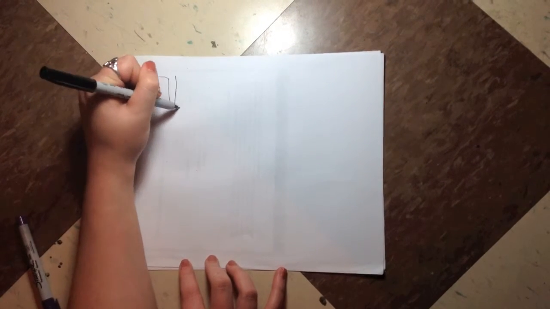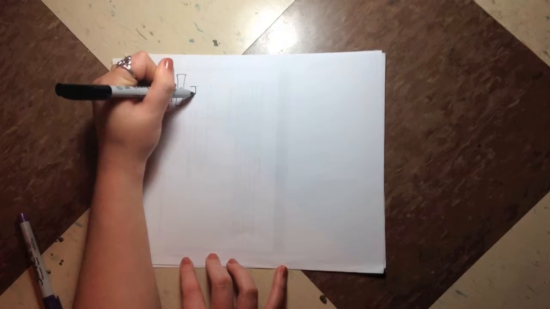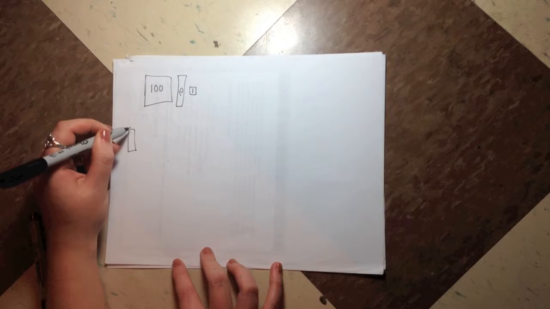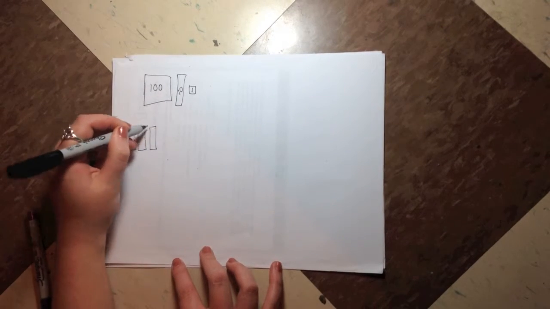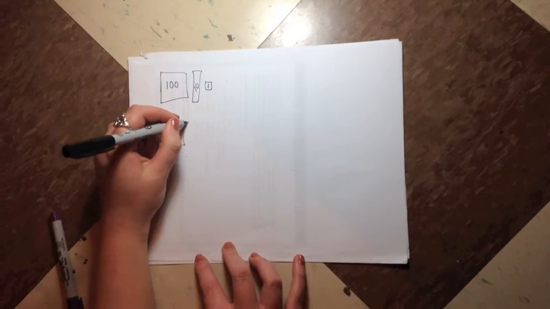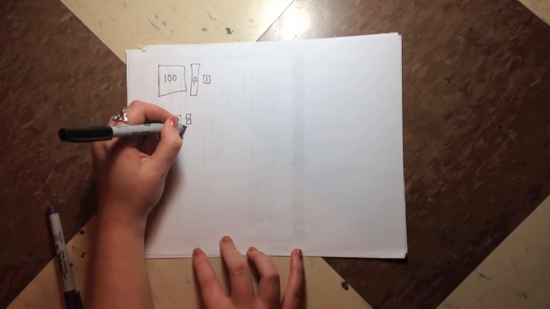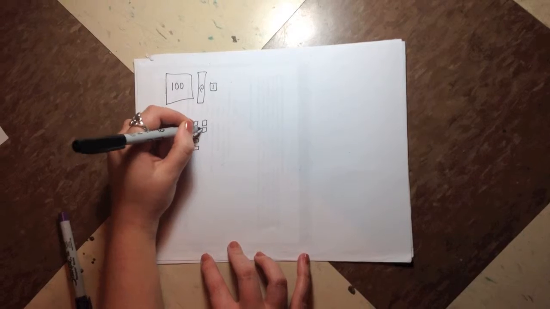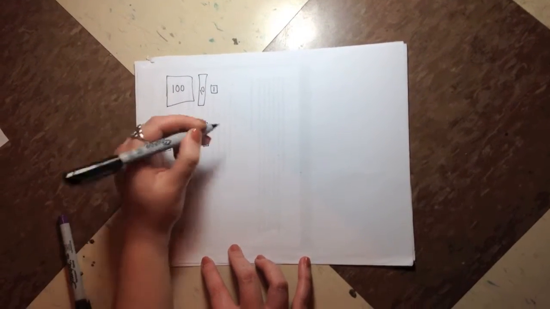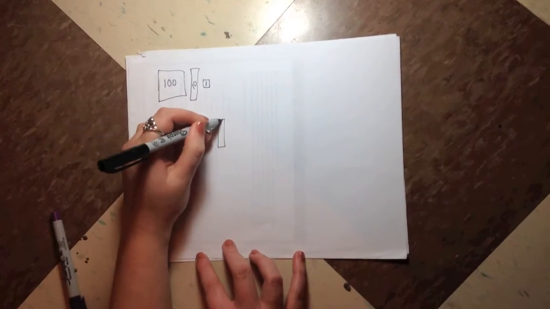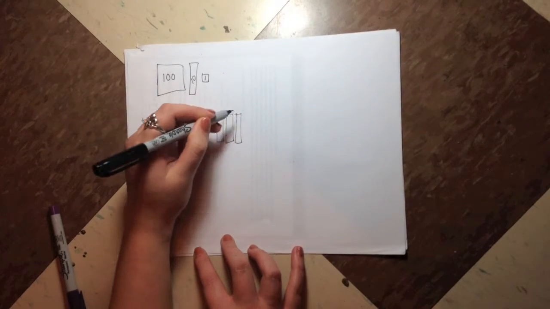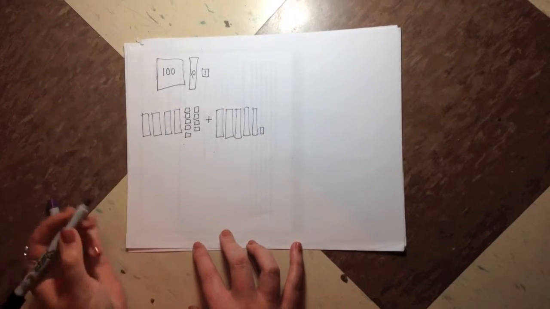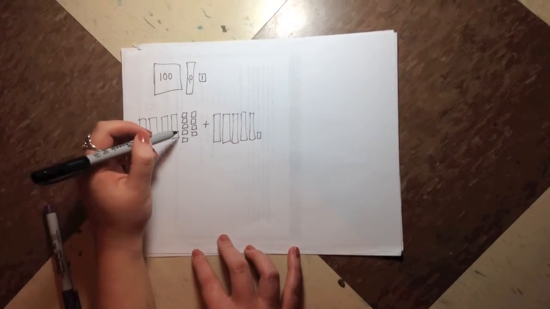Now we have these place value markers. This flat represents 100, this long represents 10, and the single unit represents 1. Now 49 will be represented with 4 longs because there are 4 tens in 49. And then we're going to use 9 single units because there are 9 ones in 49. And then 51 will be represented with 5 longs because there are 5 tens in 51, and 1 single unit because there's 1 one in 51.